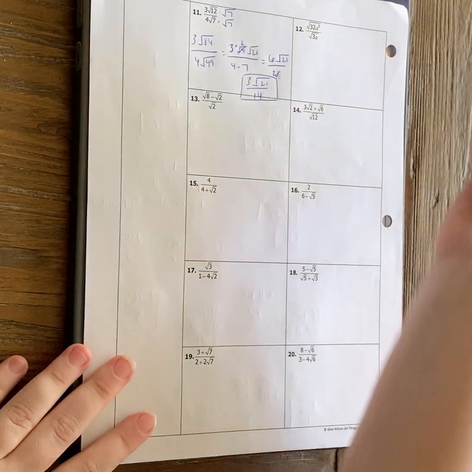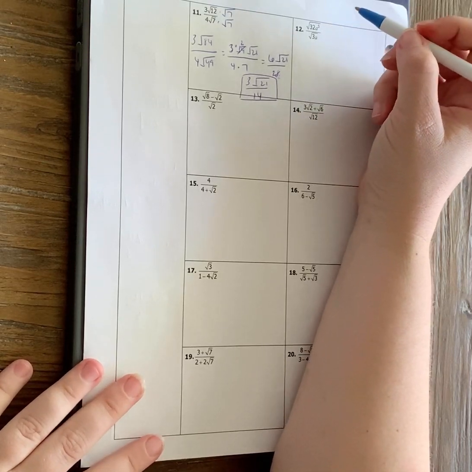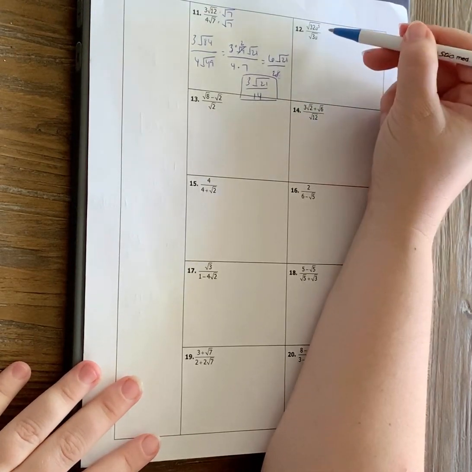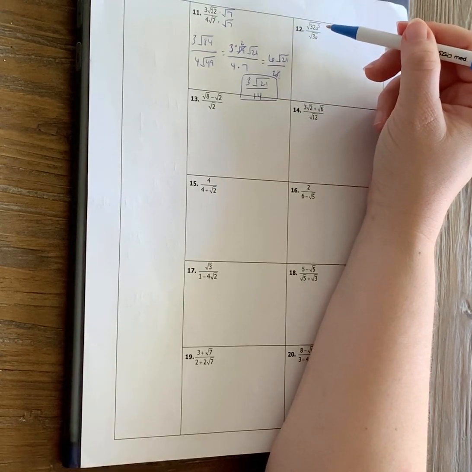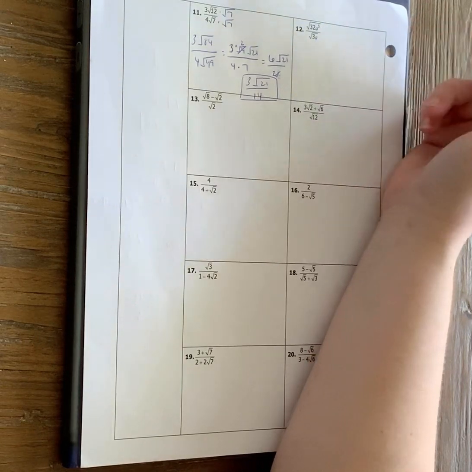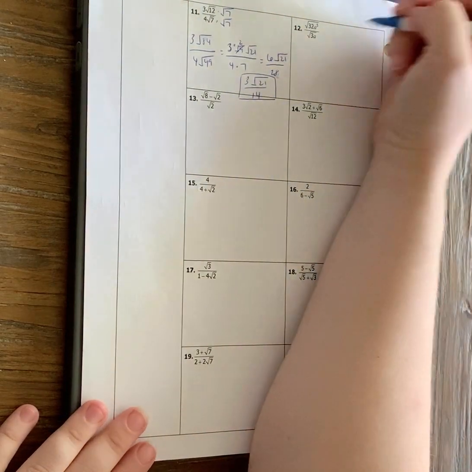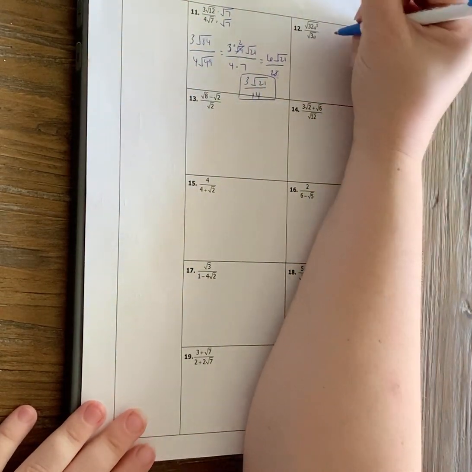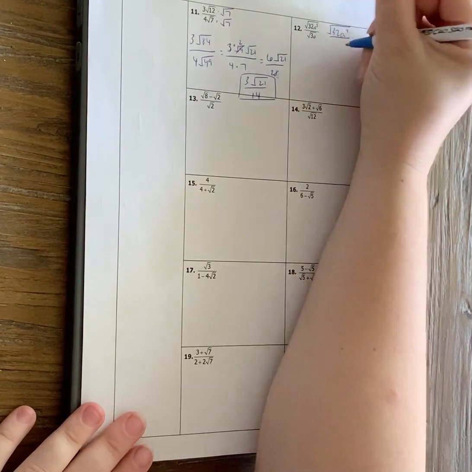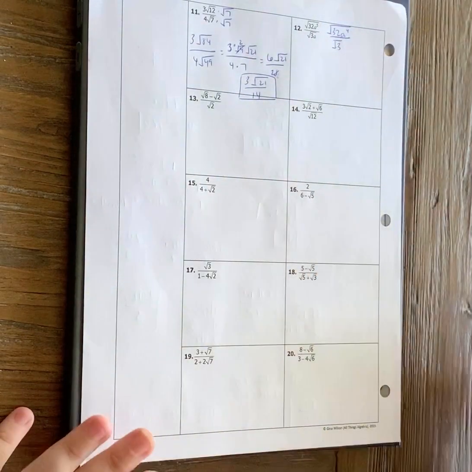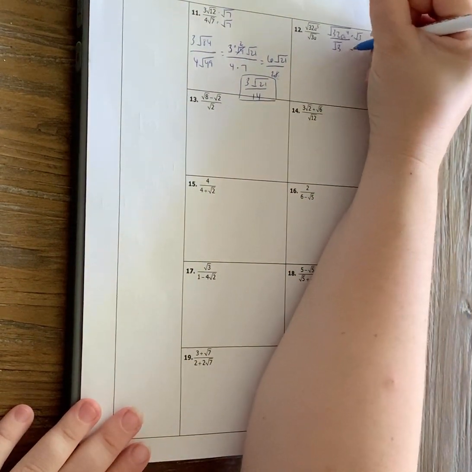Okay, on number 12. Okay, so we want to multiply both the numerator and denominator here. Before we do that, let's go ahead and simplify this down because 32 doesn't divide by 3, but we can simplify down the a's. So a to the 5th divided by a is just a to the 4th. So that turns into 32 a to the 4th over the square root of 3. Now we can multiply both the numerator and denominator by the square root of 3.